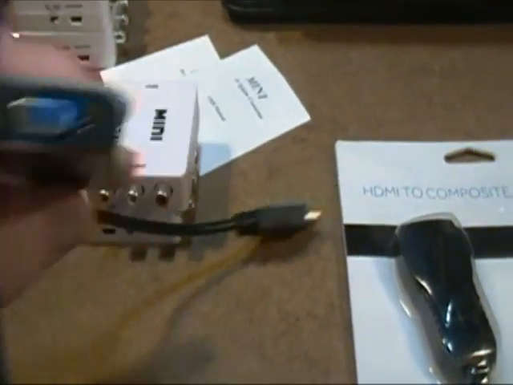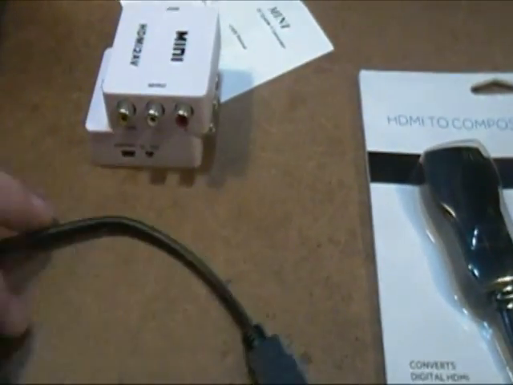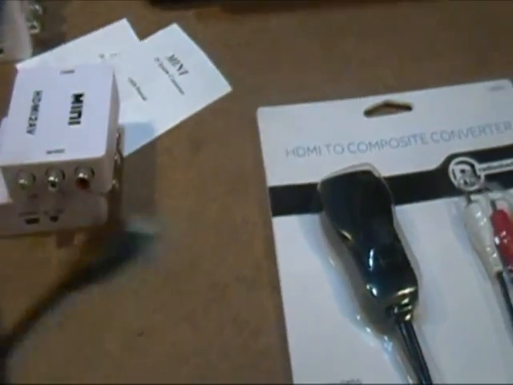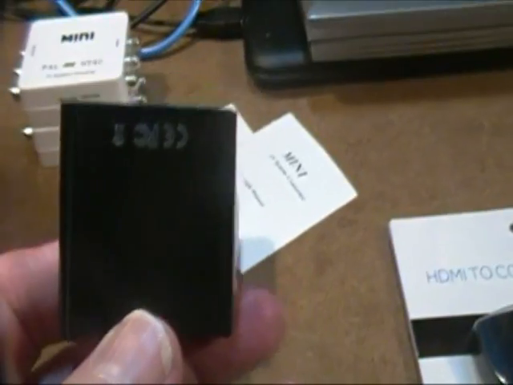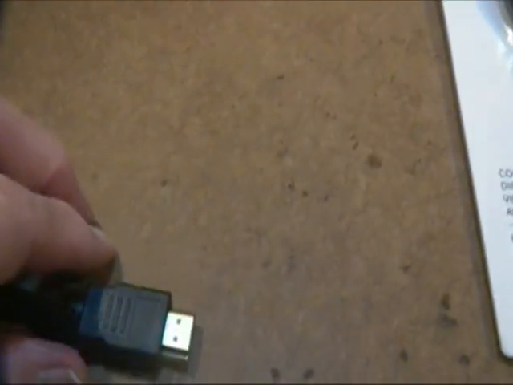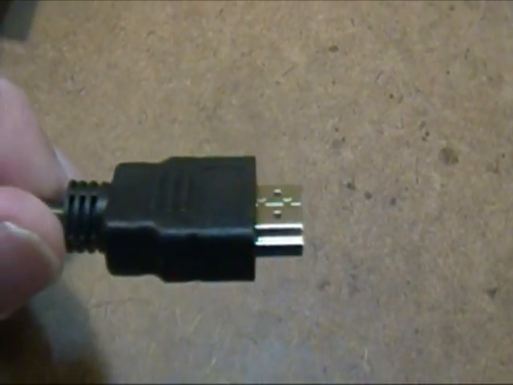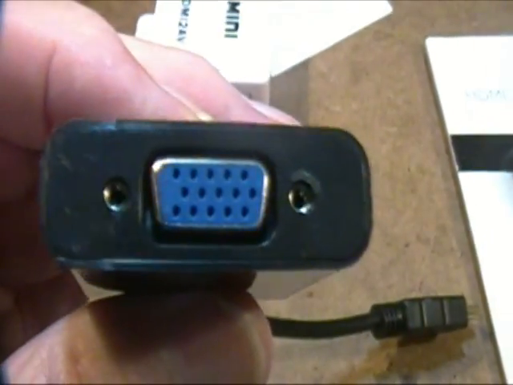Another thing you may want to do with an HDMI source is be able to connect it to a VGA monitor. These devices, I think this one cost me like $9 or $10 from a Chinese supplier. You may need these if you're, for example, trying to connect a Raspberry Pi and you don't have an HDMI television to hook it to. All you have, say, is an old computer monitor that only has the VGA connector.